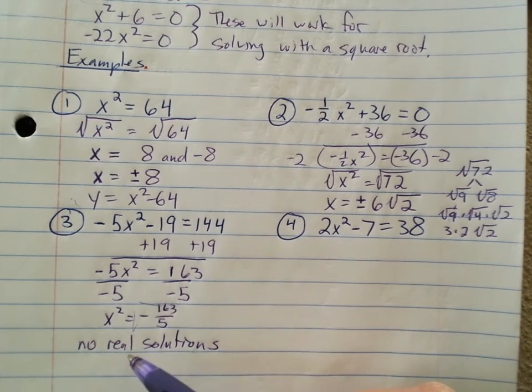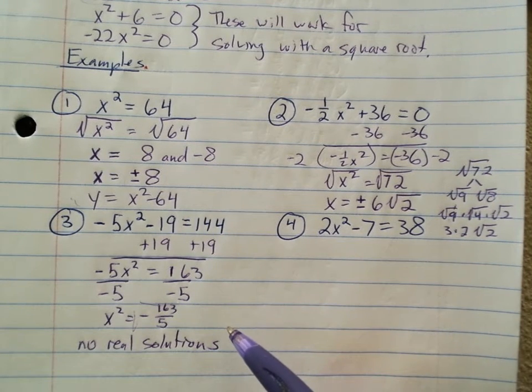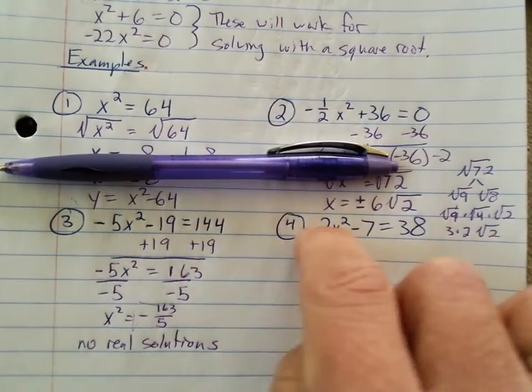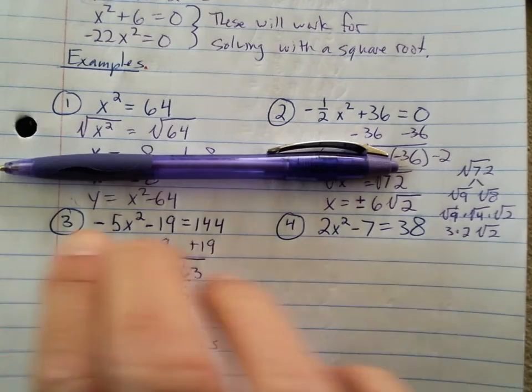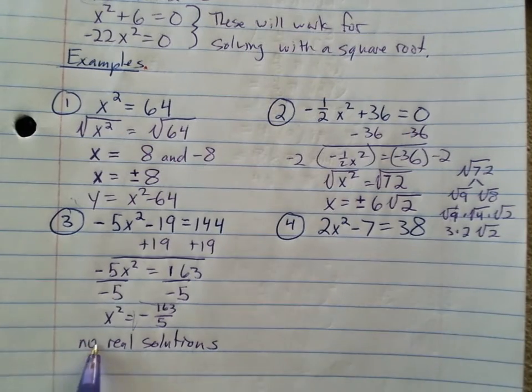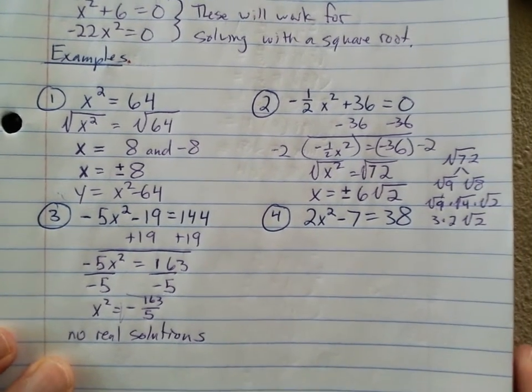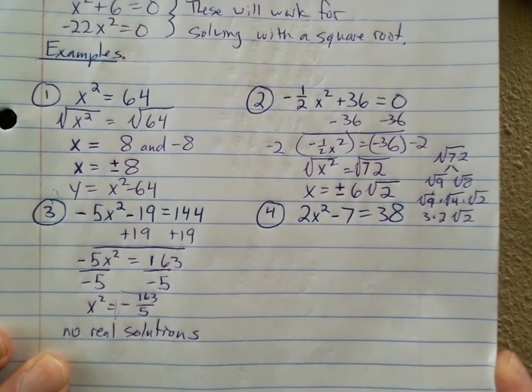And so that means that it's going to be below the x-axis, opening down. So it's not actually going to touch the x-axis. So that means there's no real solutions to this one, okay? They'll just be imaginary solutions. What? Okay.